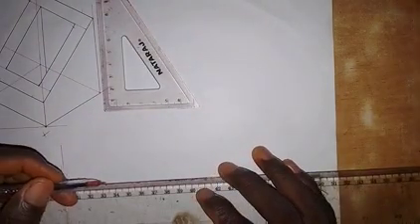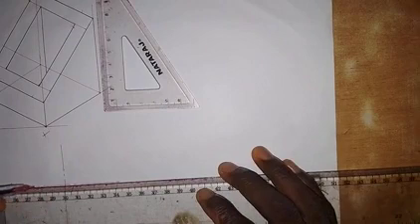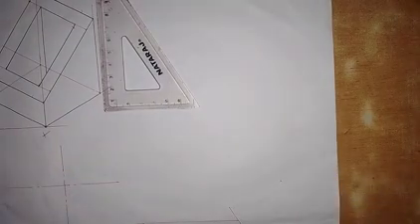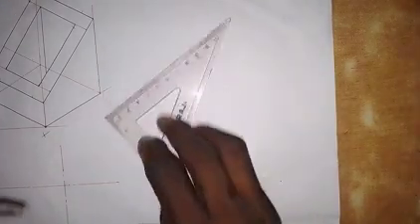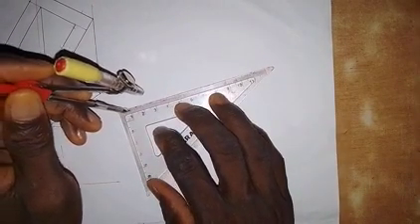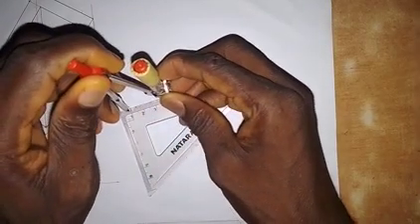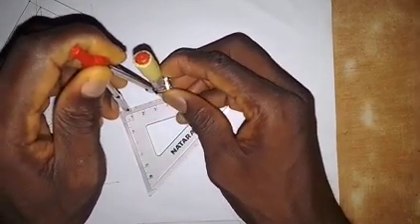Okay, so we draw this line. The length of side is 30 millimeters. It means that the diameter of the circle on which the hexagon will be constructed is 60 millimeters. So just look at what I'm going to do. I need to put my pen in the compass, and that is what I'm doing now. I'm going to take a measurement of 30 millimeters with this compass. So this is 30 millimeters.